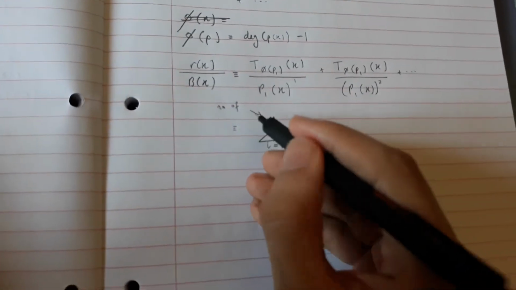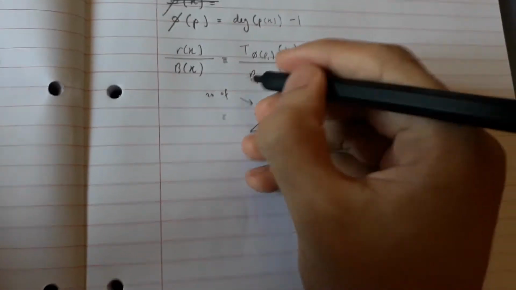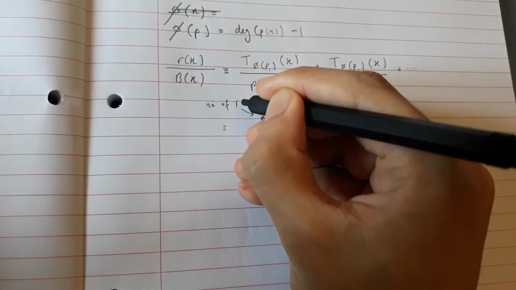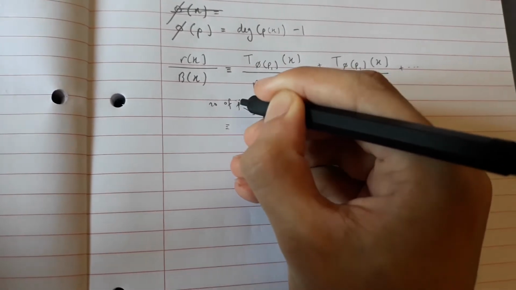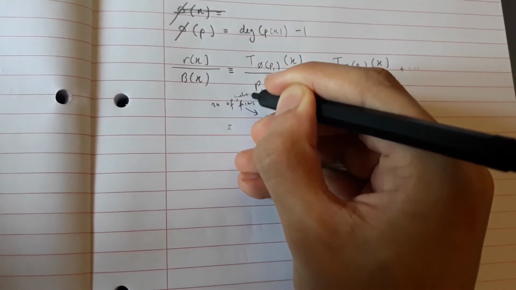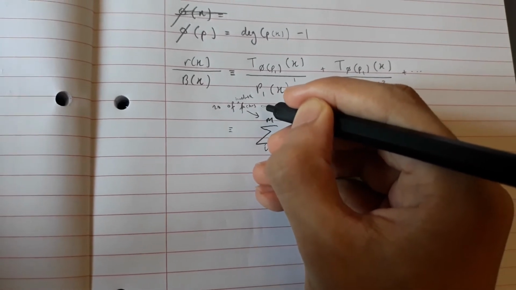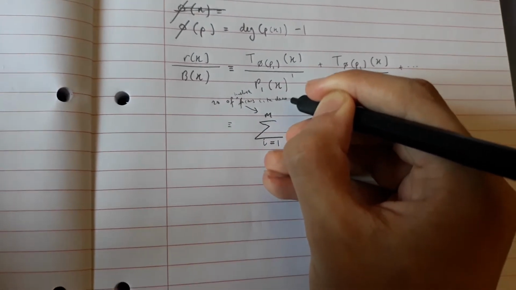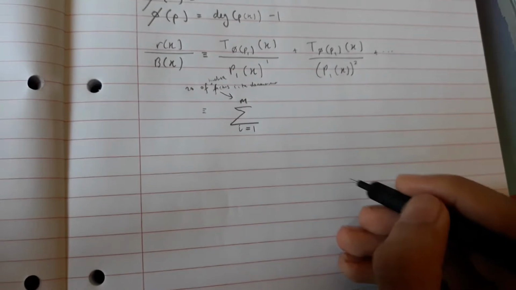So the number of irreducible factors in the denominator, okay?